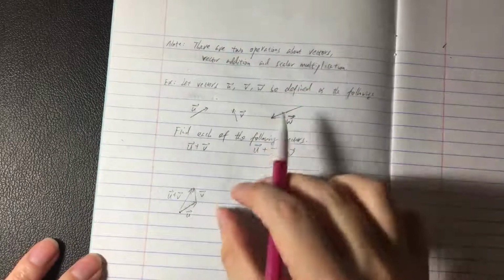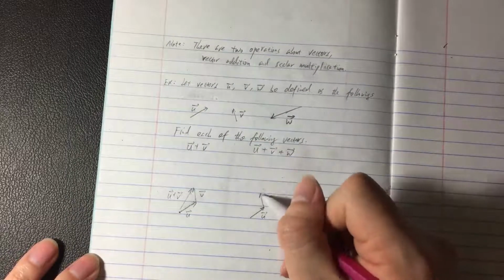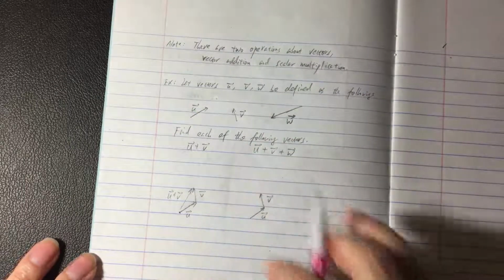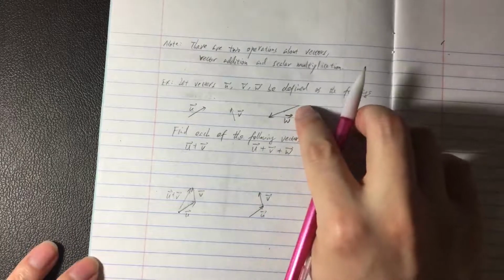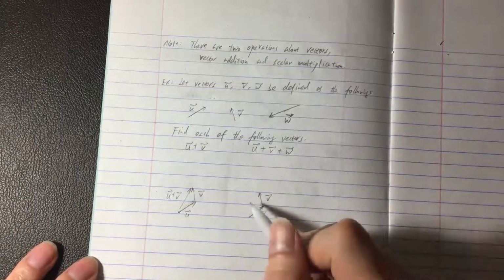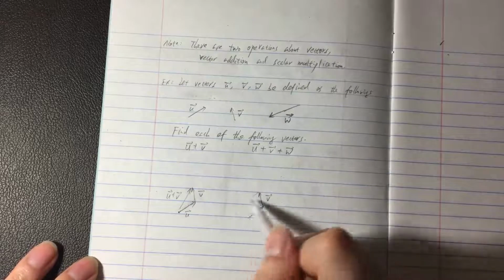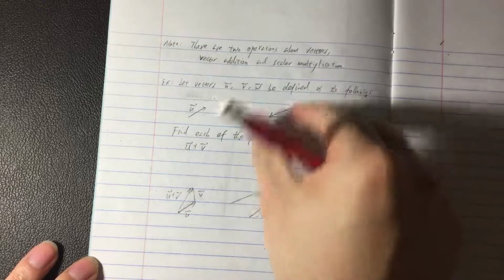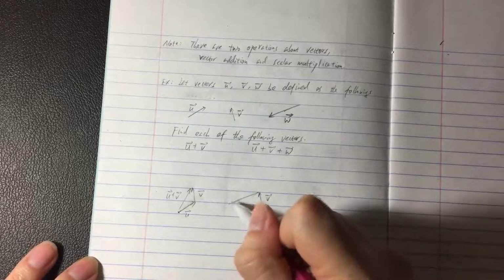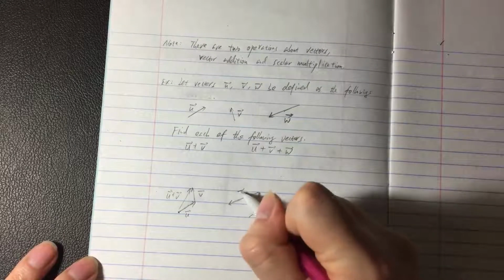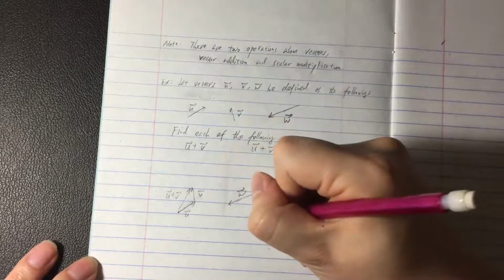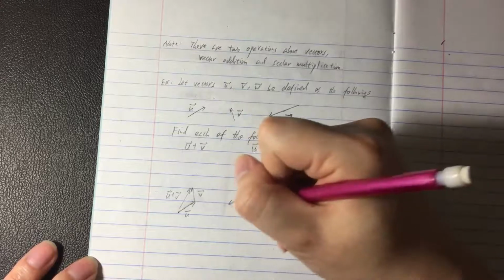Shift vector w here. Make sure the tail of w connects to the head of vector v. Make sure it has the same length and same direction. That's vector w. Then connect the initial tail with the final head.